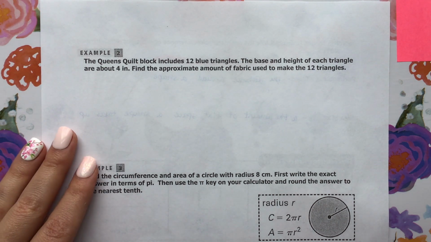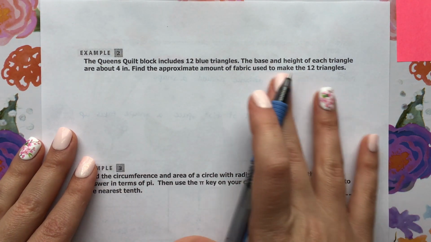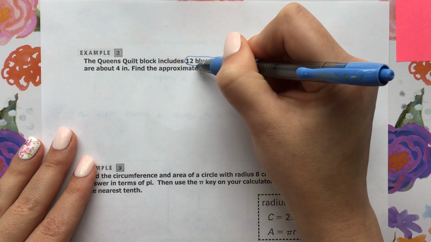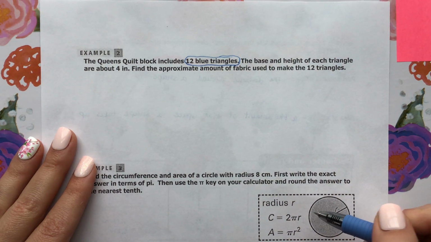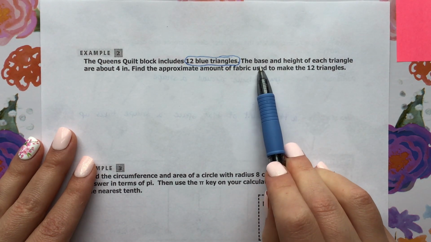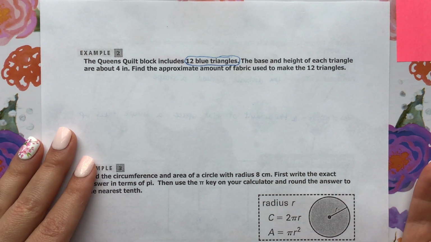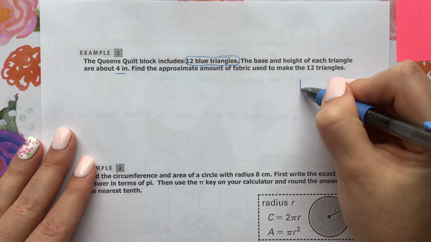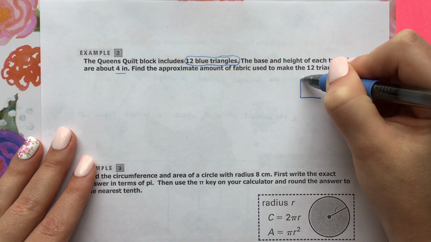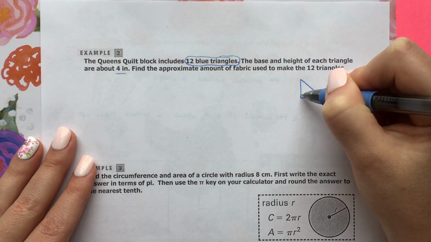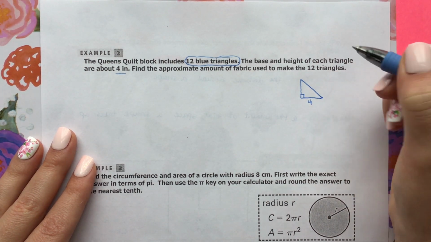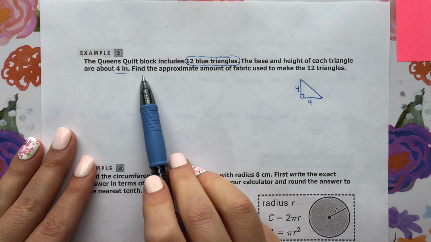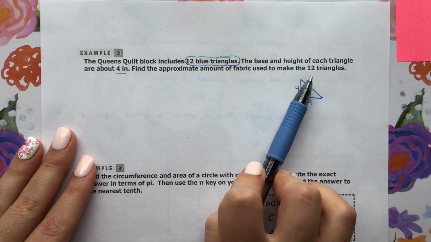All right, so we need to know a couple fundamental pieces of information from this. First of all, we have 12 blue triangles. That's important. We're also told the base and height of each of the triangles that are going to be used. It's about 4 inches. So I'm going to draw a quick little image. And I don't know if this is exactly how the triangles looked, but I do know the base and I do know the height, so that's all that matters. I have 4 for the base and 4 for the height. Perfect. Find the approximate amount of fabric used to make the 12 triangles.